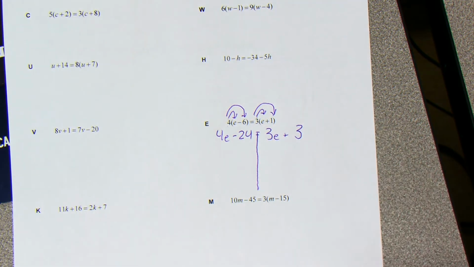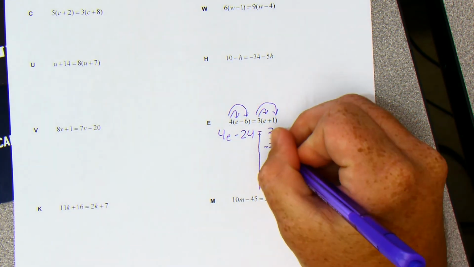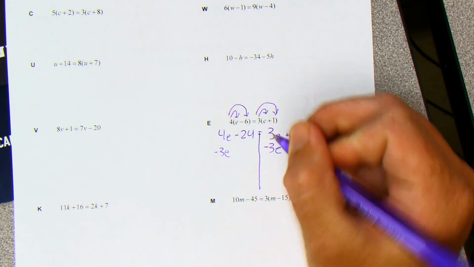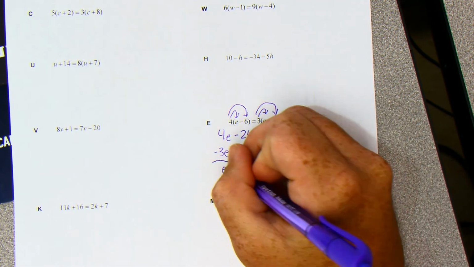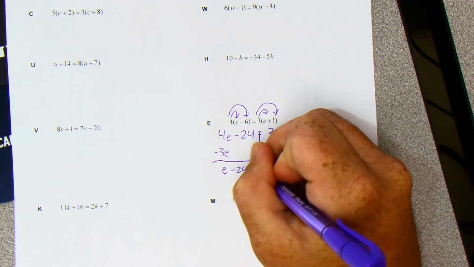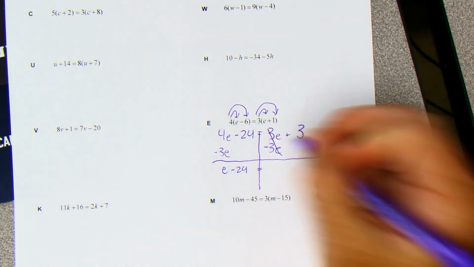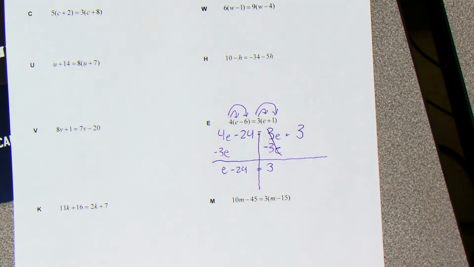In order to move a positive 3e to the other side of the equal sign, we need to do the opposite, which would be a negative 3e. So I'm going to subtract 3e from both sides of the equal sign. Okay, 4e minus 3e gives me e. Then I have minus 24 equals 3e minus 3e is 0. So I have 3. Okay, e minus 24 equals 3.